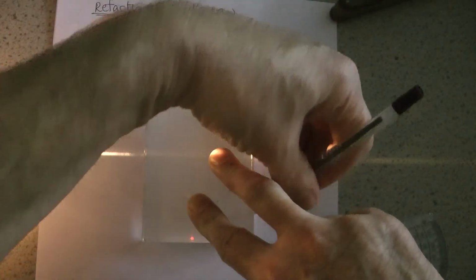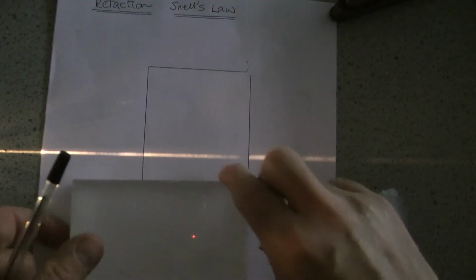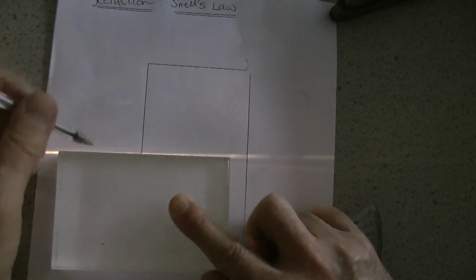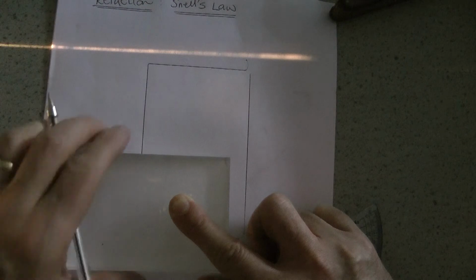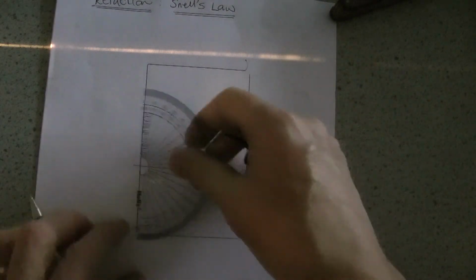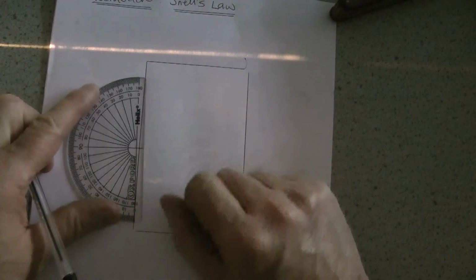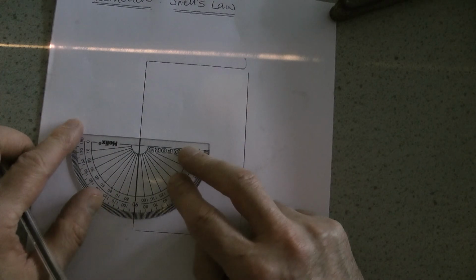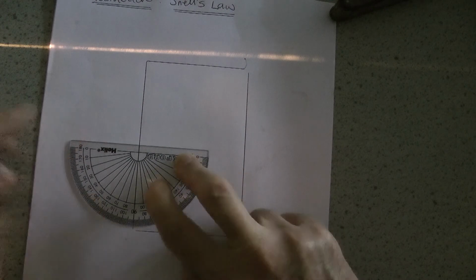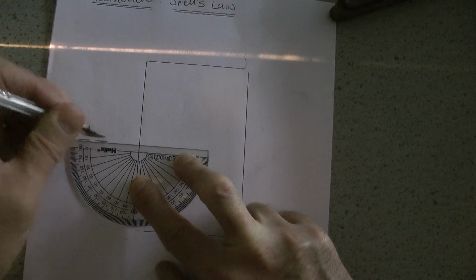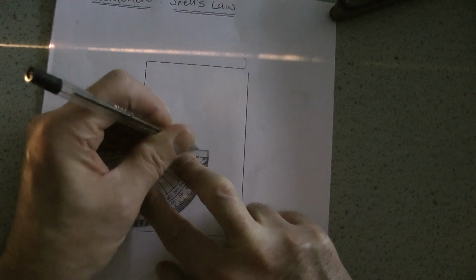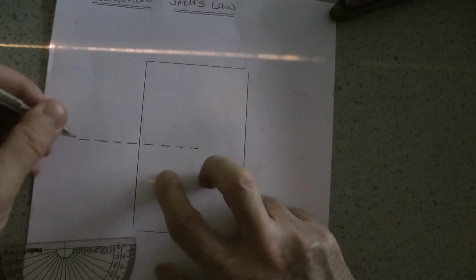and if I then take the block off and draw a normal, now normal is just a dotted line at right angles to the surface. Now, I'm going to make sure that it is 90 degrees. I'm going to get my protractor. Now, protractors may be something you haven't used for a long time, but a protractor is used for measuring angles. So I'm going to see if I can very carefully put a dotted line at right angles to the glass. A dotted line at right angles to a surface is called a normal.